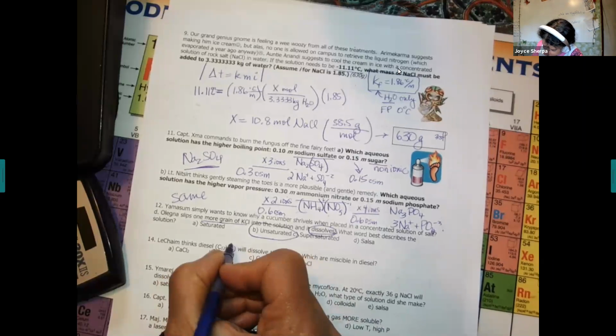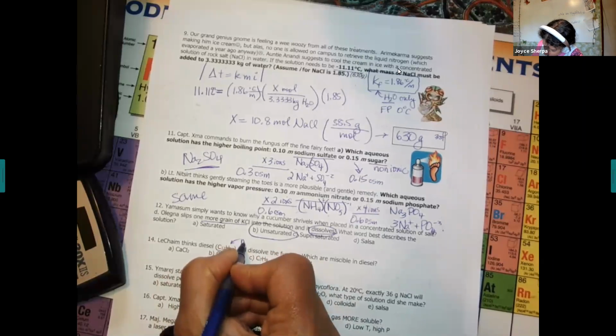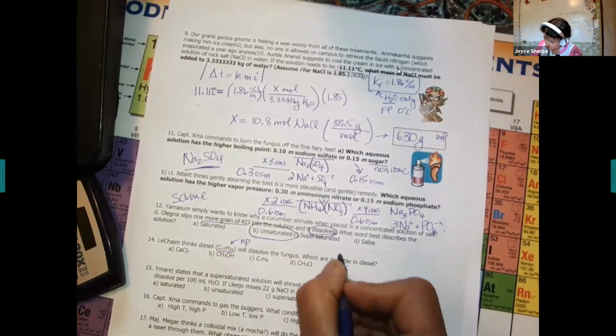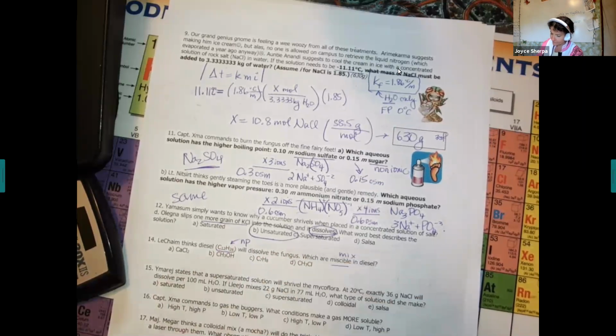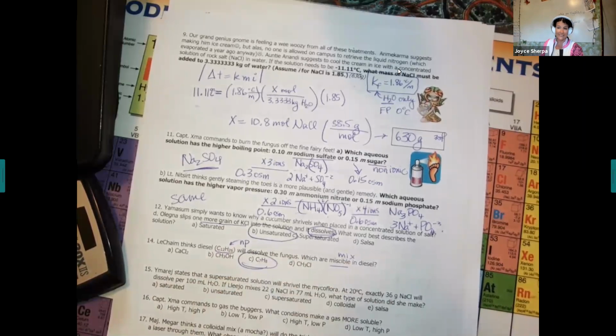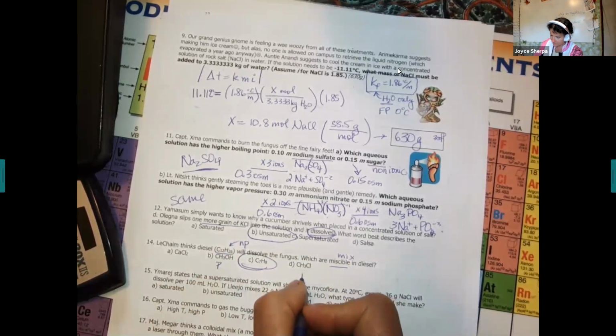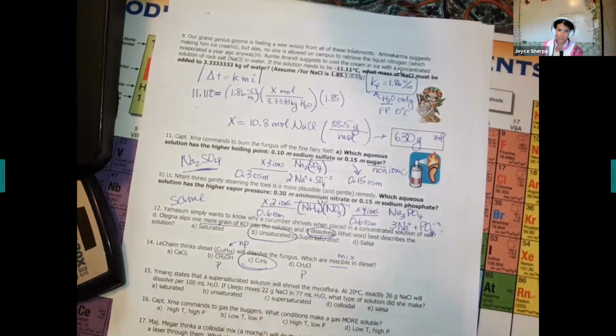Diesel, C12H26, is non-polar because it's only carbons and hydrogens. Miscible just means it's going to mix. You're looking for something that's like it, so C would mix with that. Ionic would not, and these guys are polar, right? We see the H bond, and that's polar. The chlorine would pull. So they're not going to mix very well.